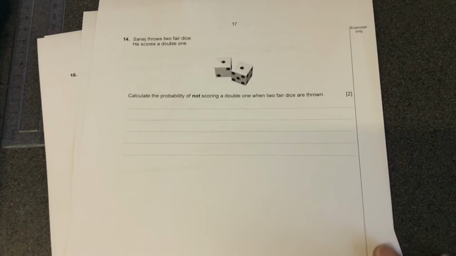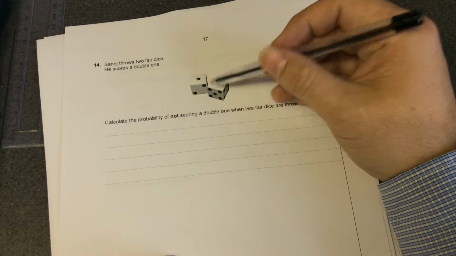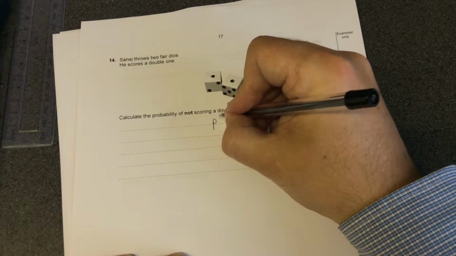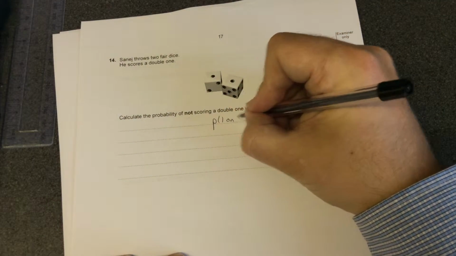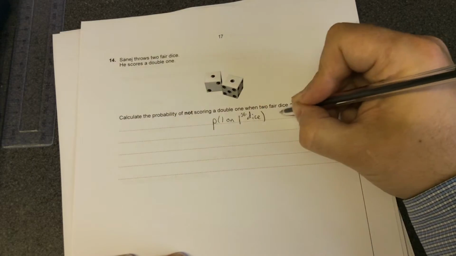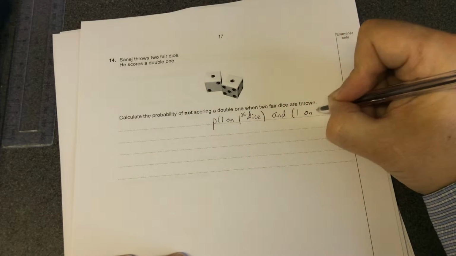Question 14. Sanij throws 2 fair dice. He gets a double 1. Calculate the probability of not scoring a double 1. First of all, I'm going to work out the probability of getting a double 1. So the probability of a 1 on the first dice, and then the 1 on the second dice.